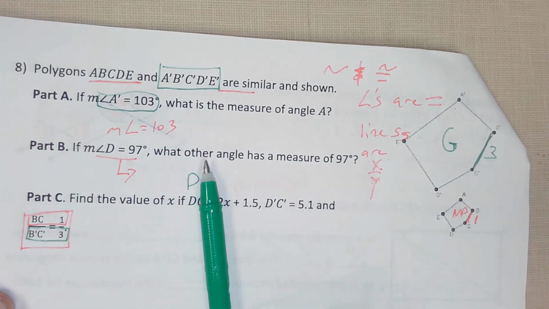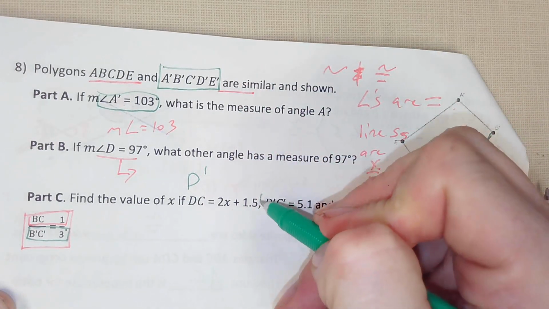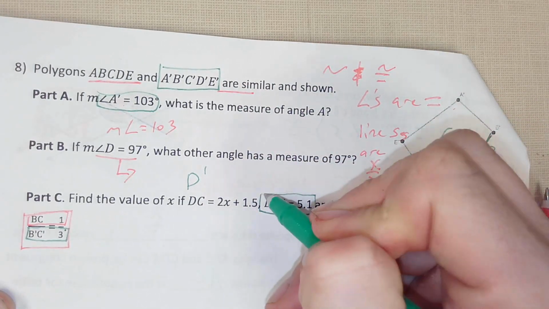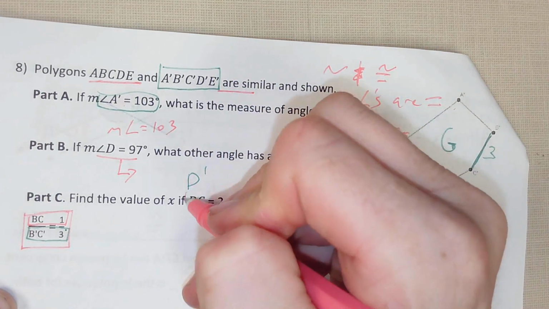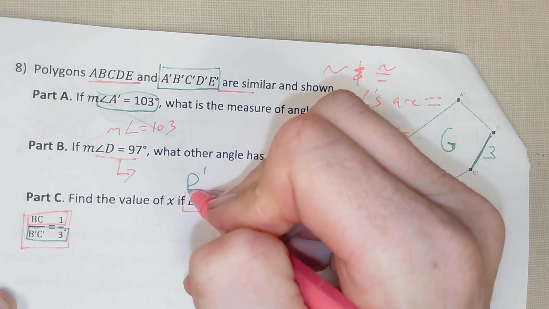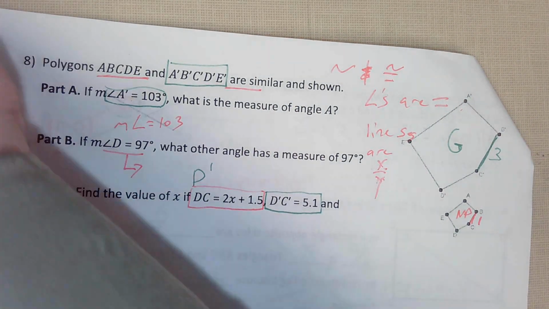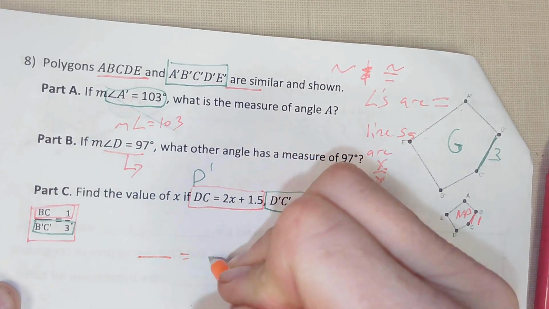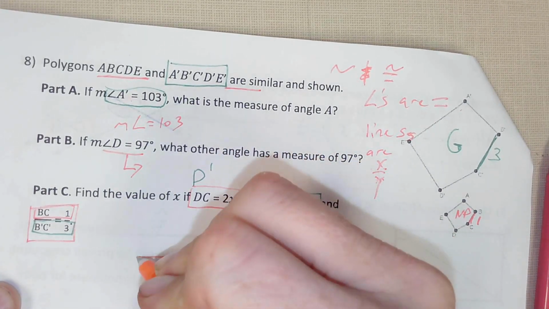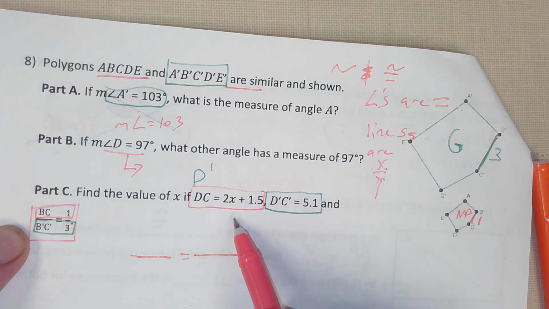And I've got to solve for x. My C prime value is 5.1, and my not prime value is 2x plus 1.5. So I'm going to set up an equation here with a neutral color. My pink, which is my not prime, goes on top.